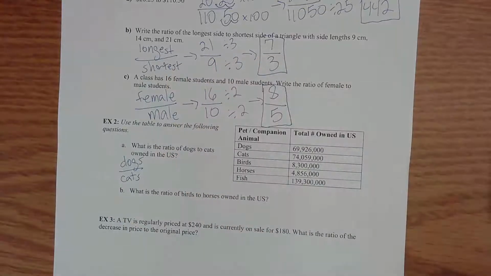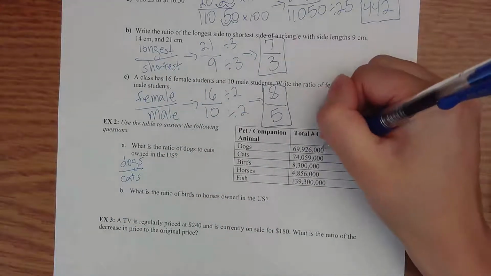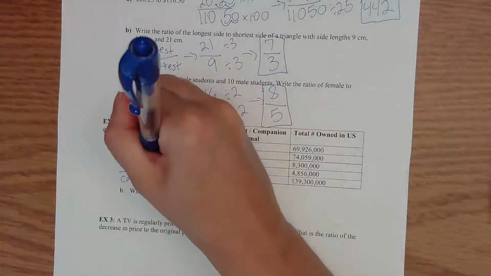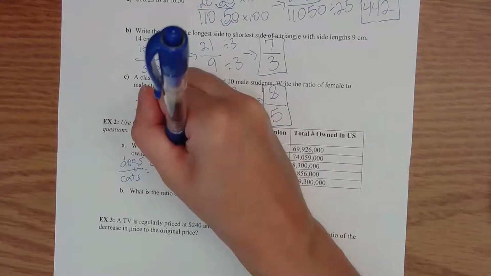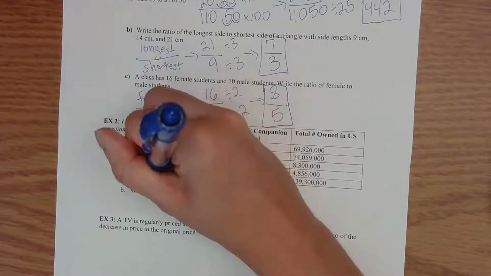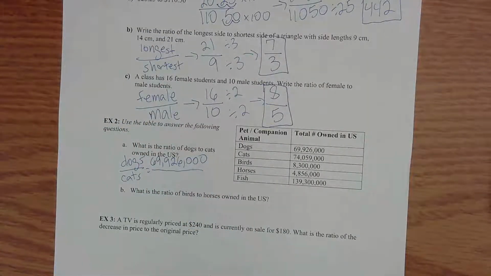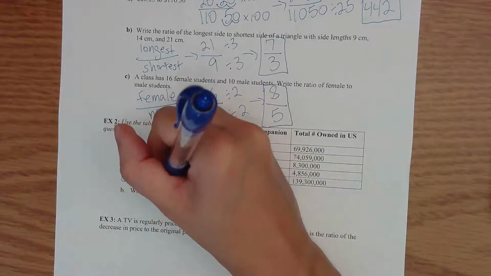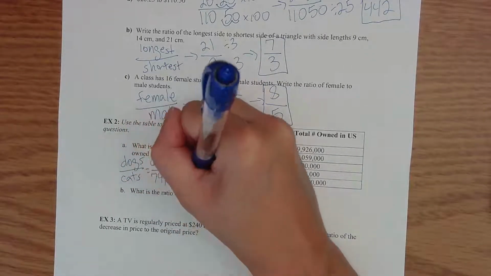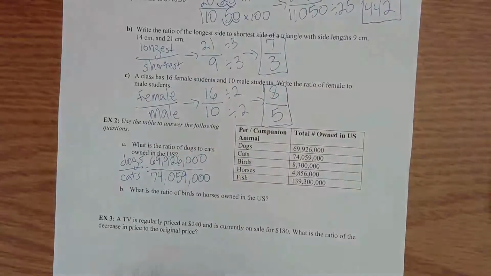The number of dogs owned in the US would be 69,926,000. The number of cats that are owned in the US would be 74,059,000. And we do need to simplify it.